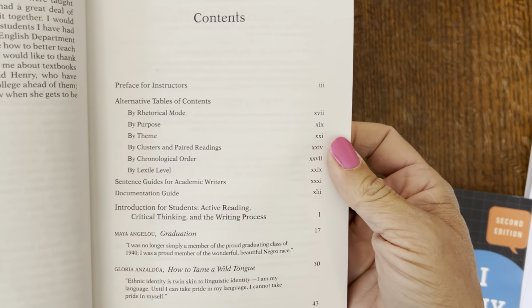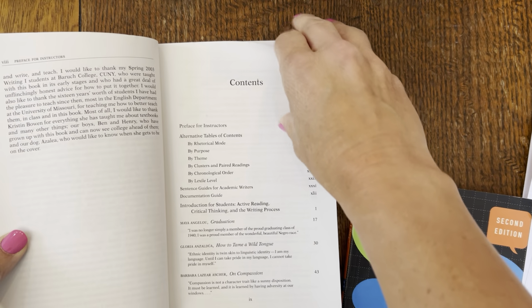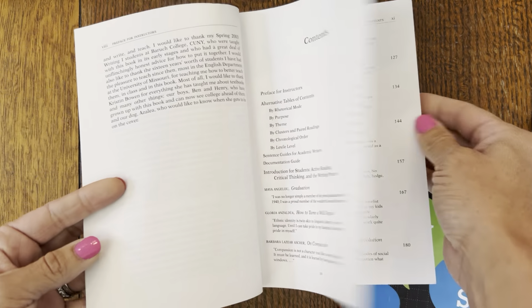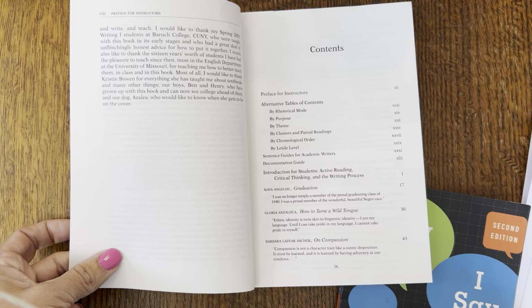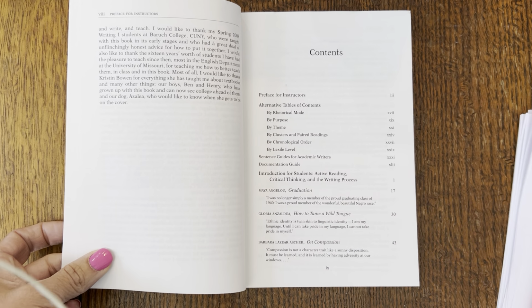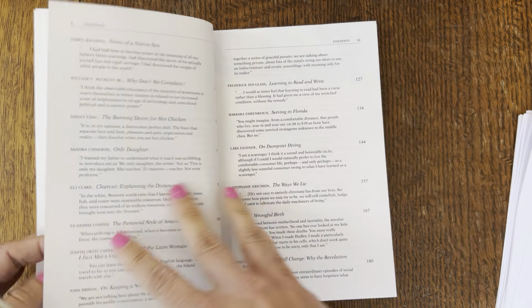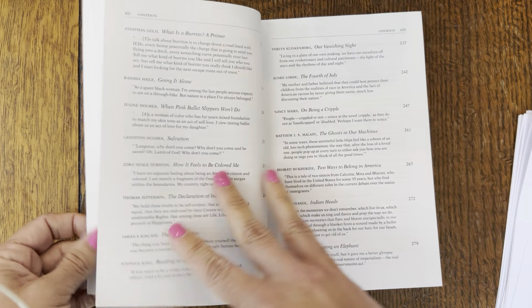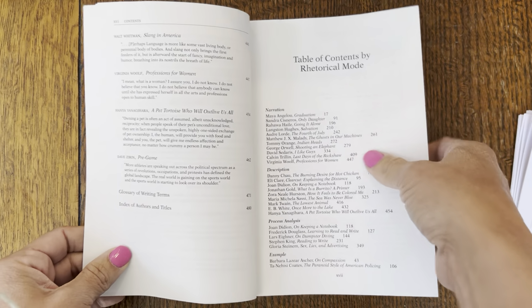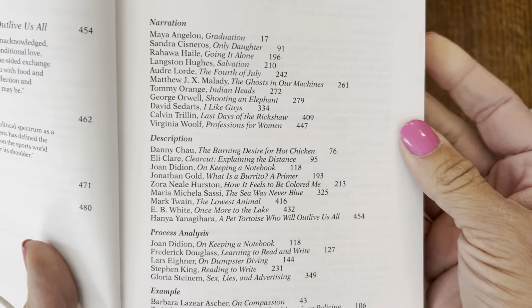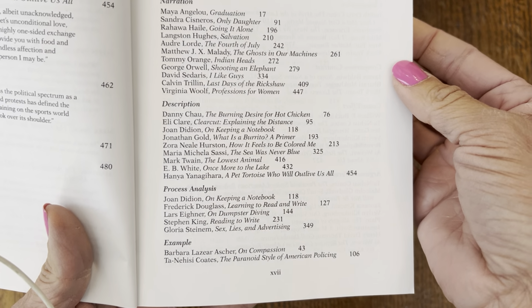So this has the table of contents. Wait, let's see. Oh, this has a weird table of contents. Okay, so it has, oh, I see. It has several different tables of contents. So there's by rhetorical mode, by purpose, by theme. Let's go ahead and look at those, because I'm interested to see by rhetorical mode. And here it's showing you what's included in here. These are the 50 essays that are in here. So here we go. So these are the rhetorical modes: narration, description, process analysis, example.